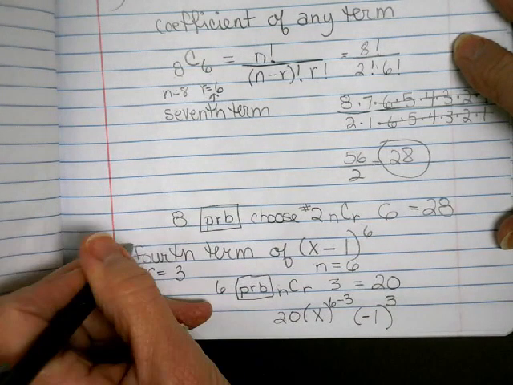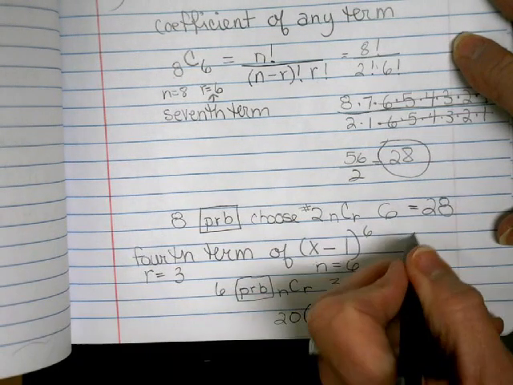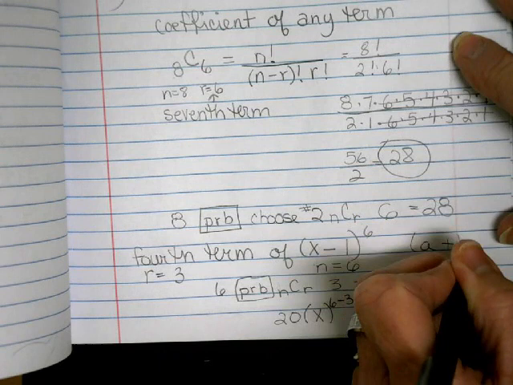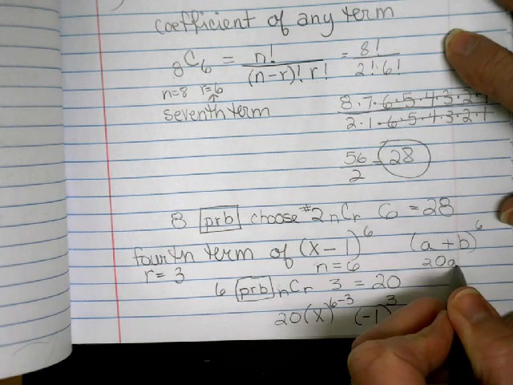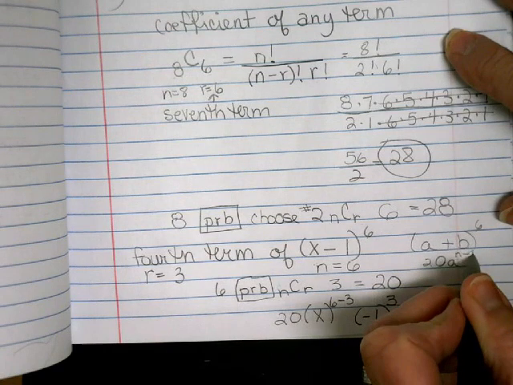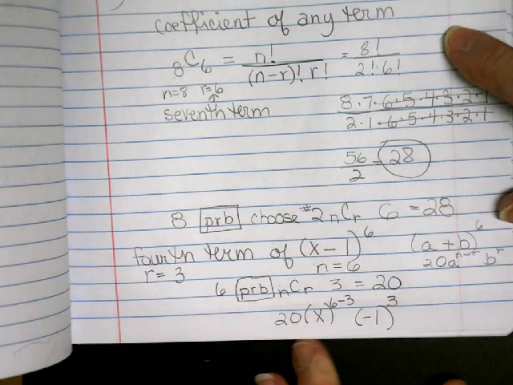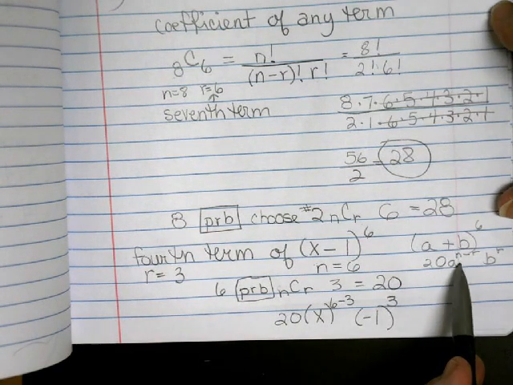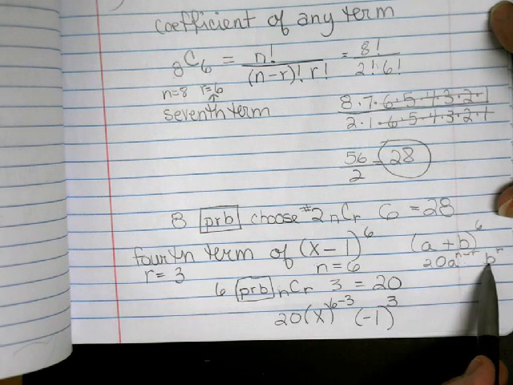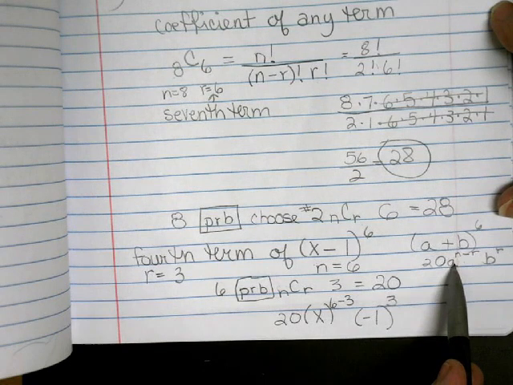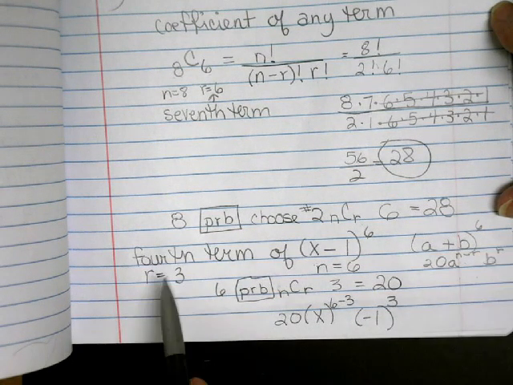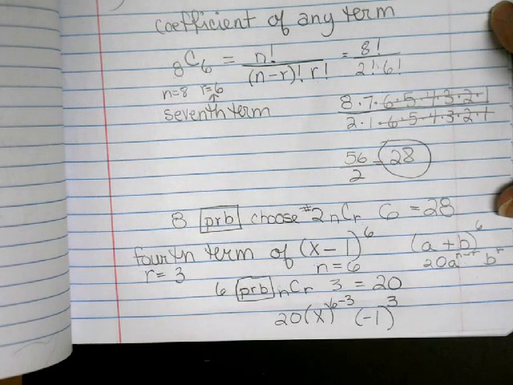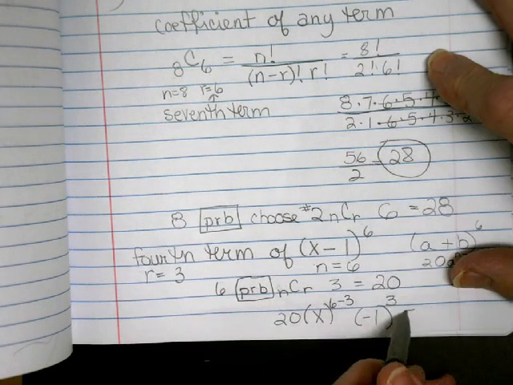So how do I get the coefficients? I know that it moves. Let's say I was just doing (a + b) to the 6th, it goes 20 a to the n minus r and b to the r. So I take the n minus r for my first term's power and just r for my second term's power, because my first term's getting smaller and my second term's getting bigger, depending on how far down the road I go.